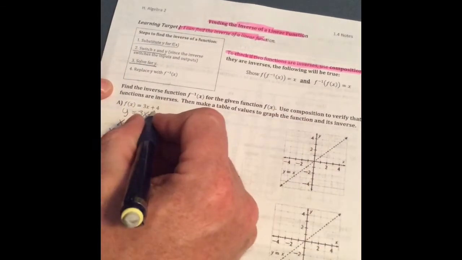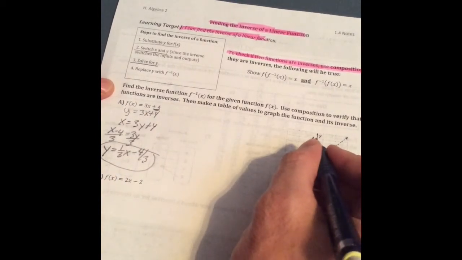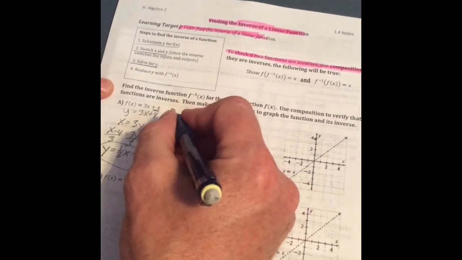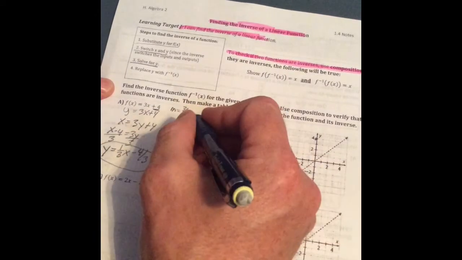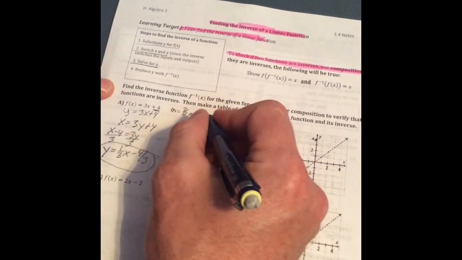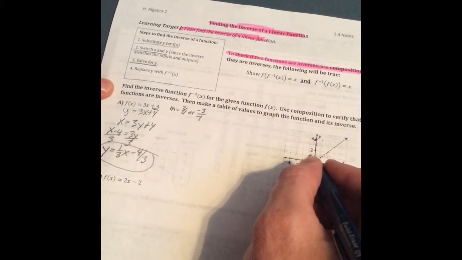So I'm going to graph my original one with a y-intercept of 4. 1, 2, 3, 4. And I'll write this slope. My slope is 3/1. That means I can either go up 3 and right 1, or if I want, down 3 and left 1. That would be the same. And down 3, left 1 seems easier. 1, 2, 3, 1 over.